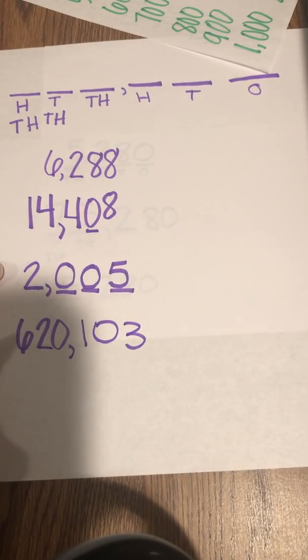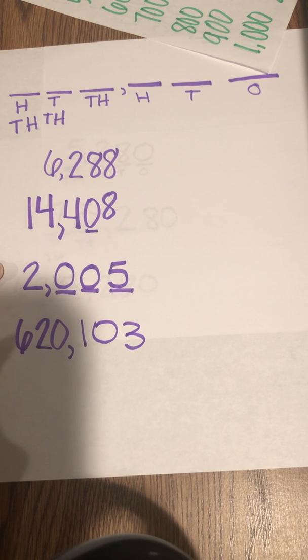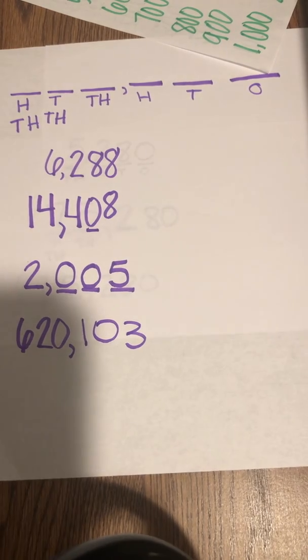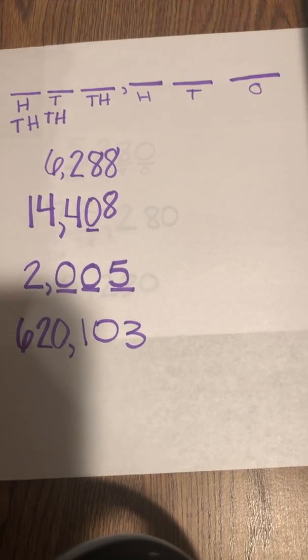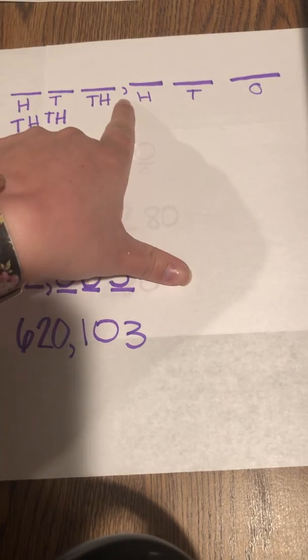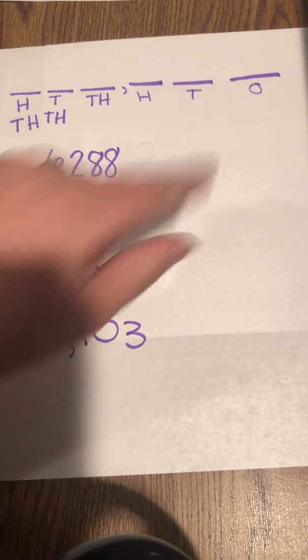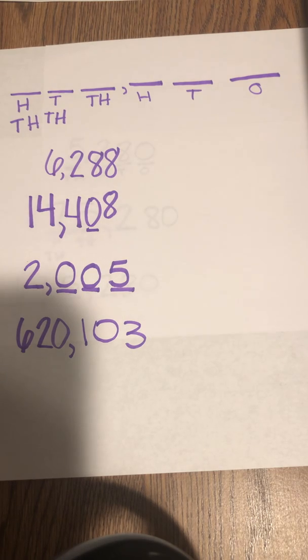Okay, so 620,103. All right, check your work. Think about, oh, is there anywhere we got confused? Now, commas are so important. Remember, when we have our comma, how many place values are there to the right of it?